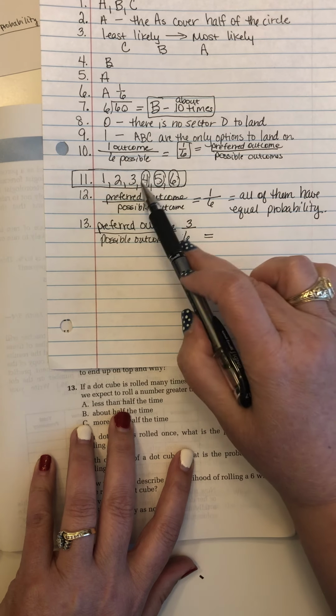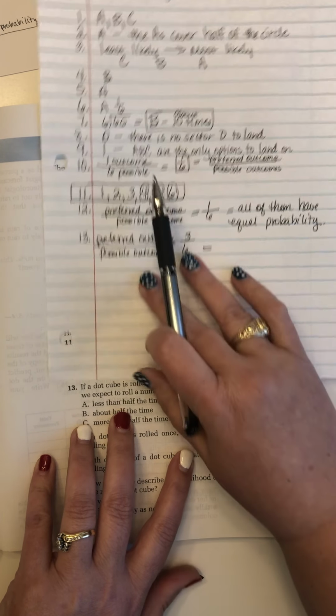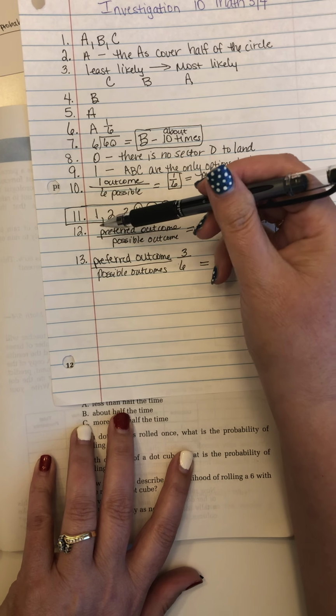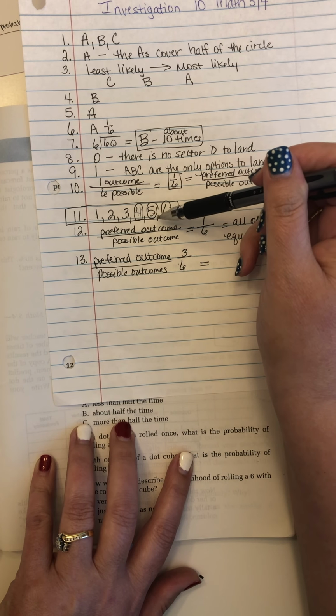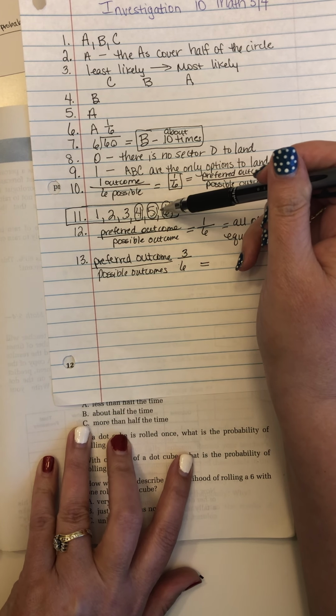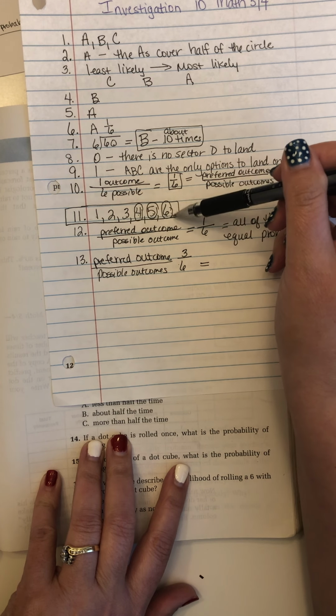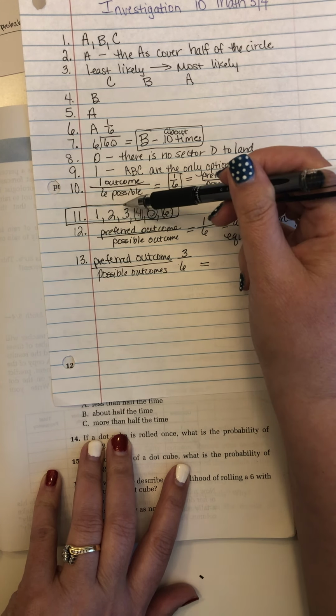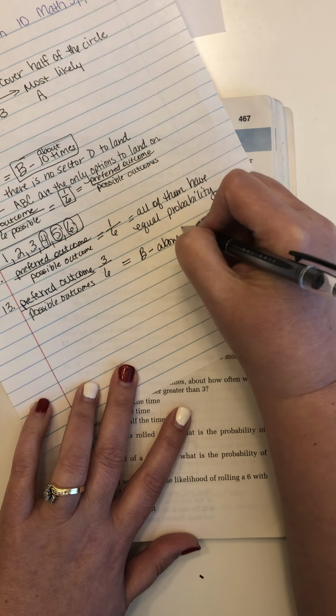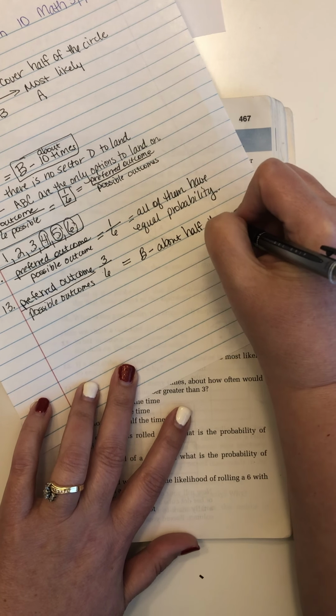Well, no, because we have 3 over here and 3 over there, 3 on each side of possibilities. Would it be about half the time? Probably so. Would it be more than half the time? Well, no, because we still have 3 greater than 3 and 3 that are 3 or less. So the answer would be about half the time.